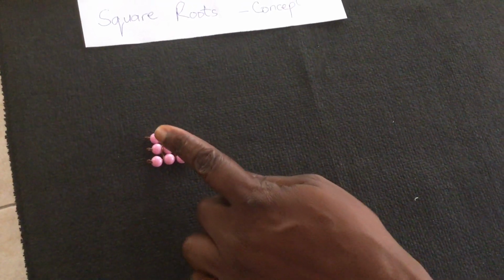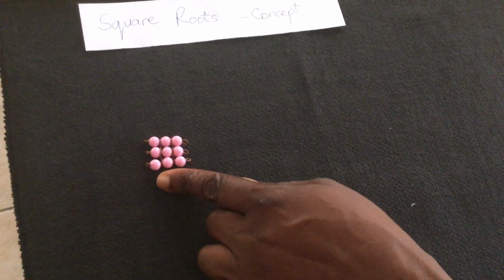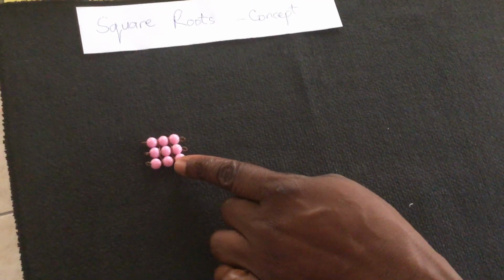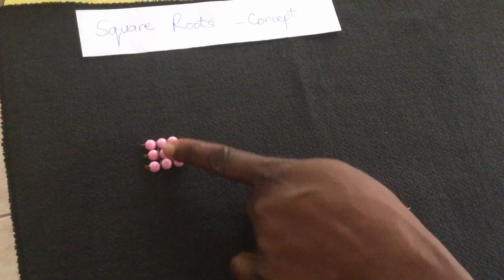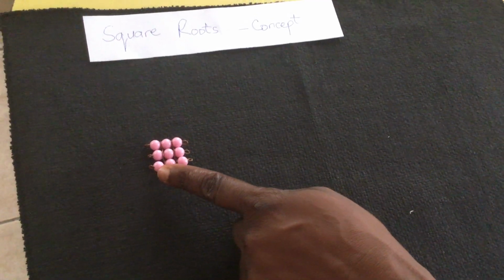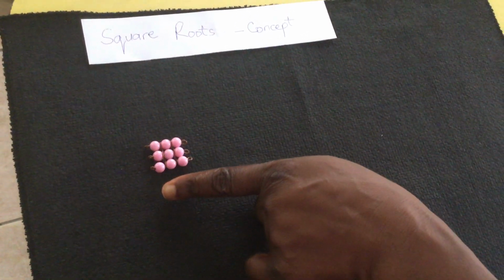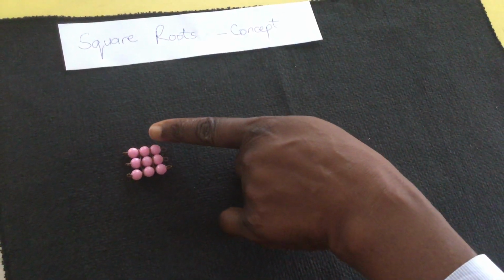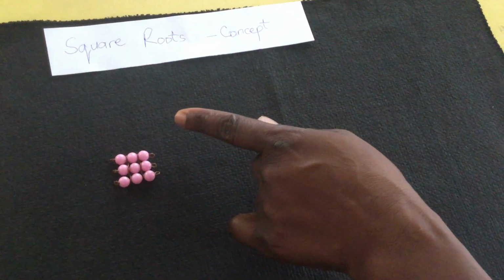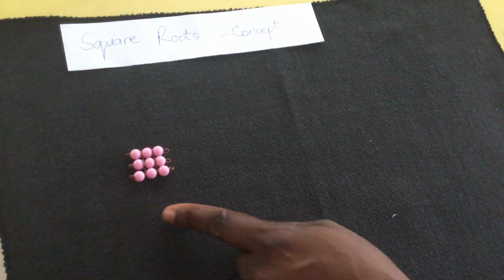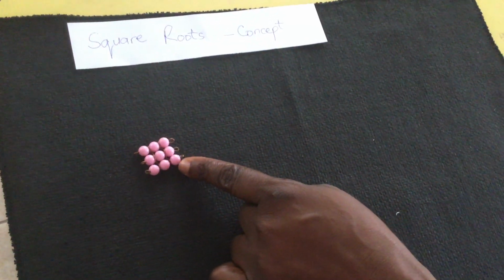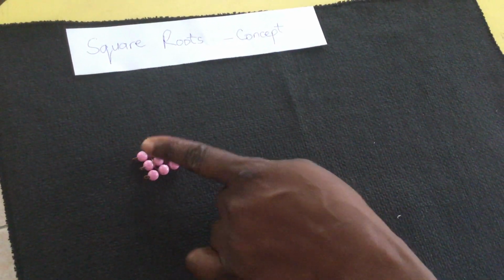It's as if the whole square grows from this 3, just as a plant grows from a root. So 3 is the square root of 9.